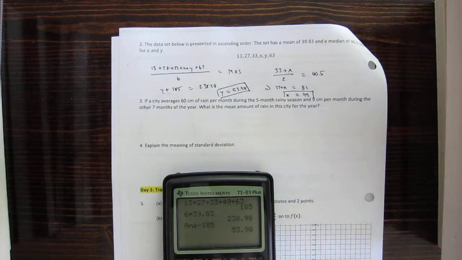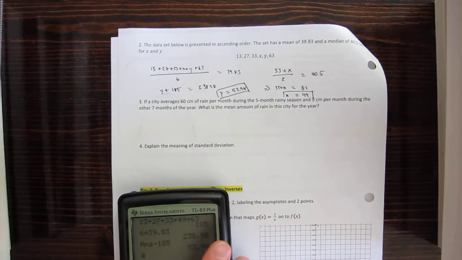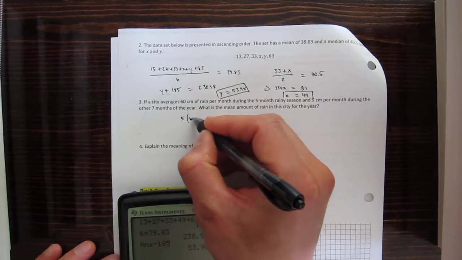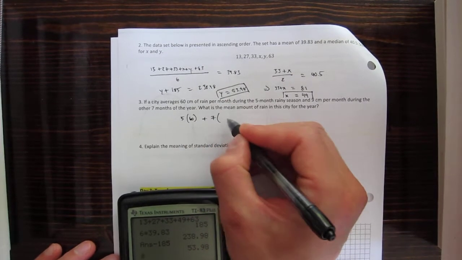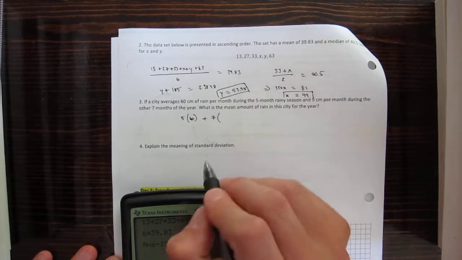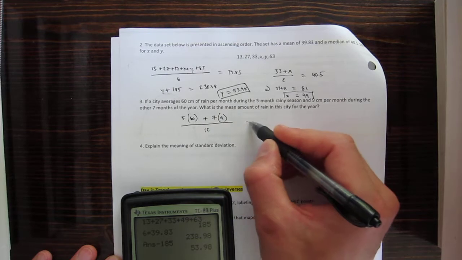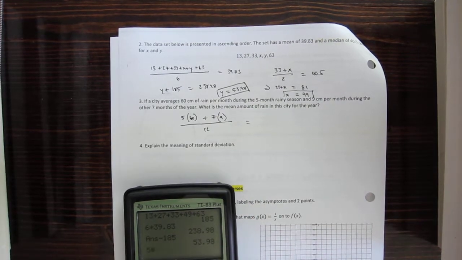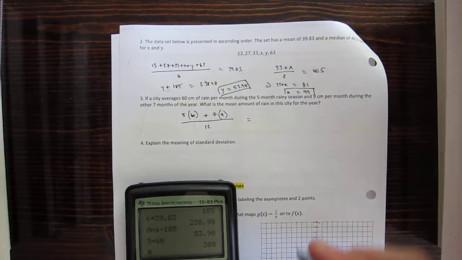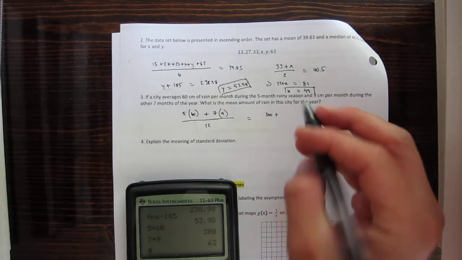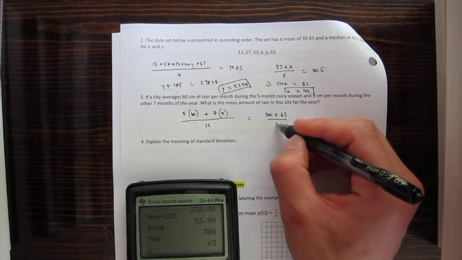Number 3 says if a city averages 60 centimeters of rain per month during the 5-month rainy season and 9 during the other 7 months of the year, what is the mean amount of rain in this city for the year? So this is a weighted average. I've got 5 months at 60 centimeters. I've got 7 months at 9 centimeters. And I've got 12 months total. So that should be simply 5 times 60, which is 300, plus 7 times 9, which is 63. Probably should have done that in my head, divided by 12.